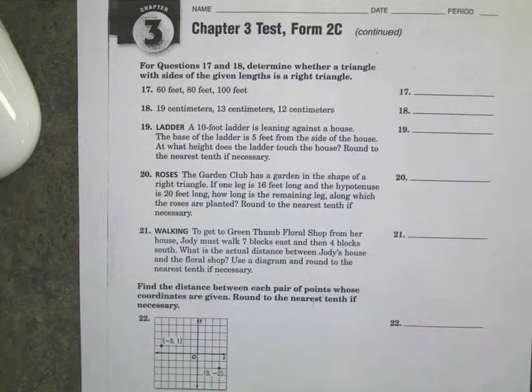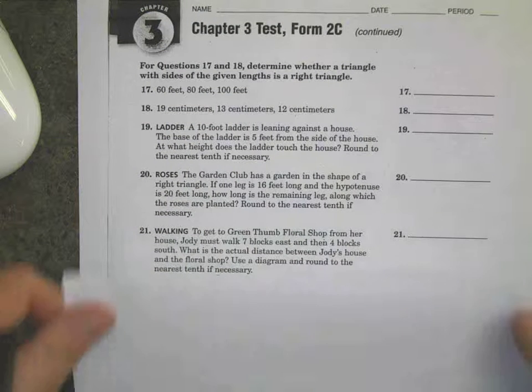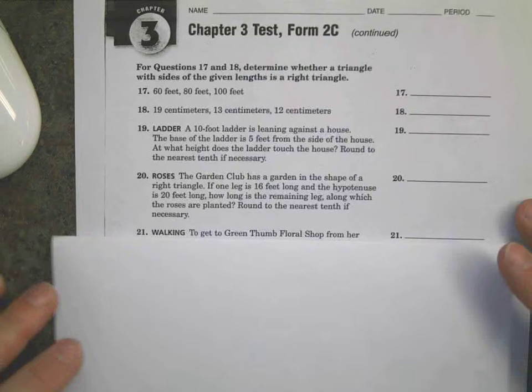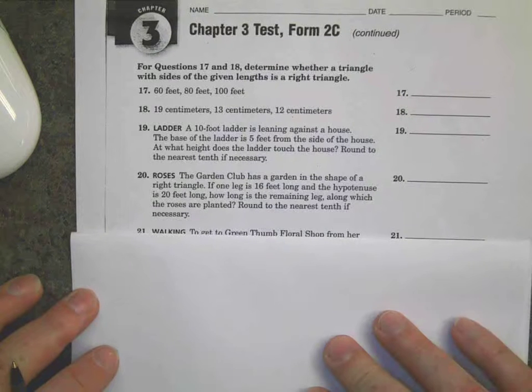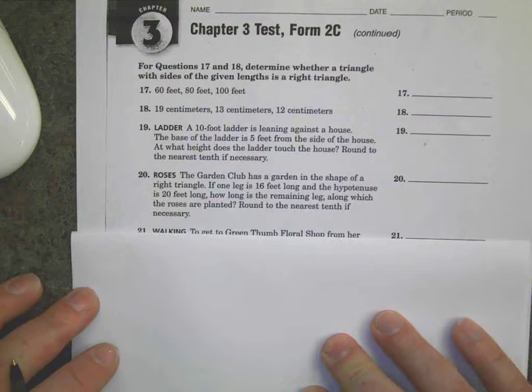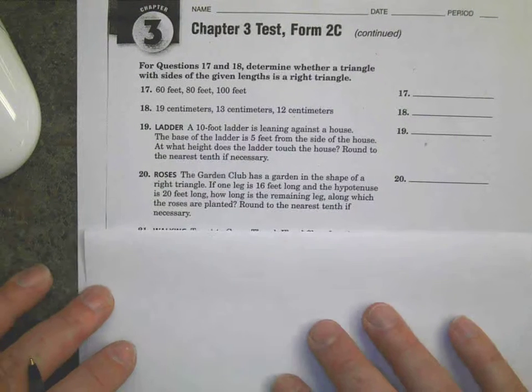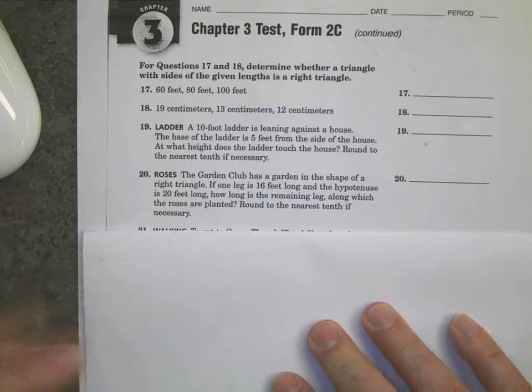Let's go to question number 20. The garden club has a garden in the shape of a right triangle. Okay, nobody makes gardens in the shape of a right triangle, so we're going to roll with this. If one leg is 16 feet and the hypotenuse is 20 feet, how long is the remaining leg along where the roses are planted? Round to the nearest tenth.